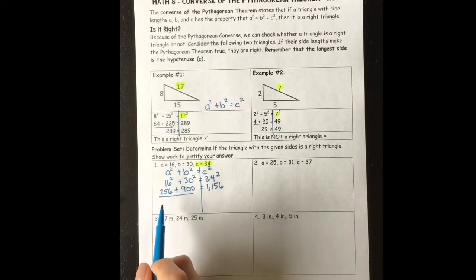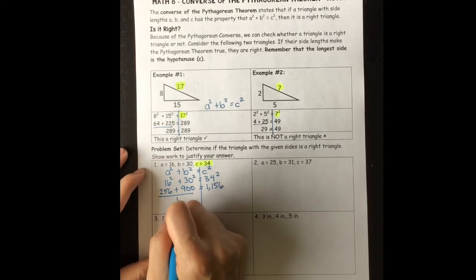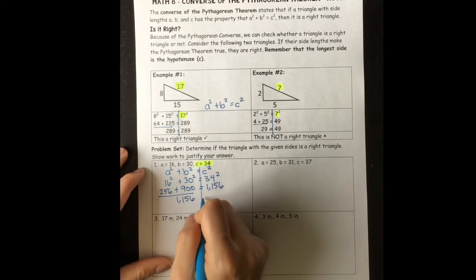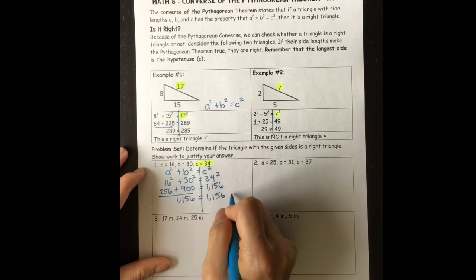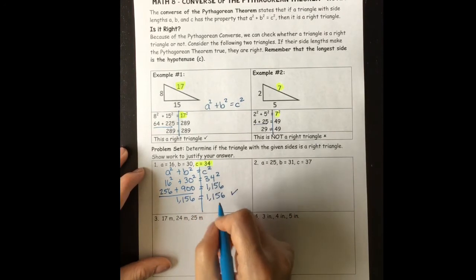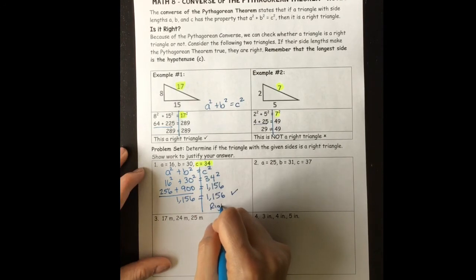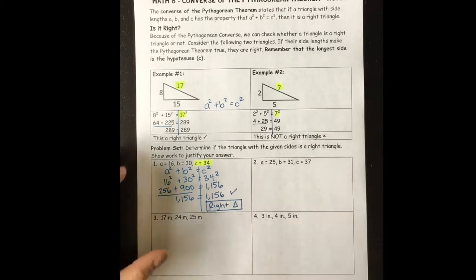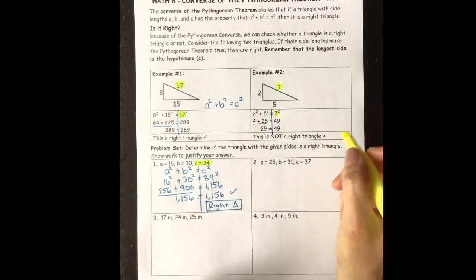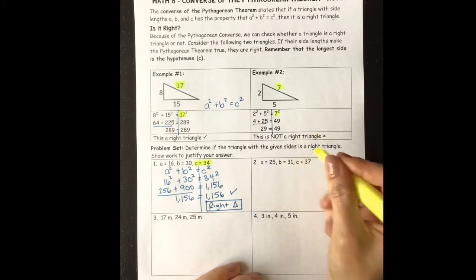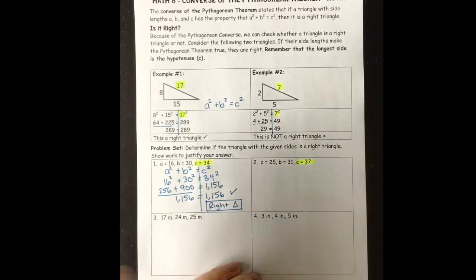My next step would be to combine. On the left, 256 plus 900 is 1,156. On the right, I get 1,156. They are equal, so we know that this is a right triangle. Number 2, again, I'm looking for my longest side. My longest side is here. This is going to be my hypotenuse.